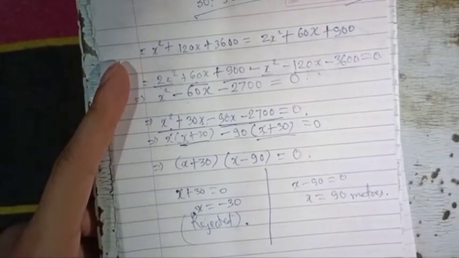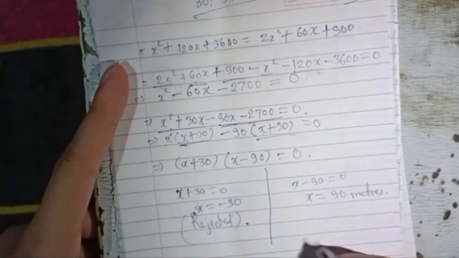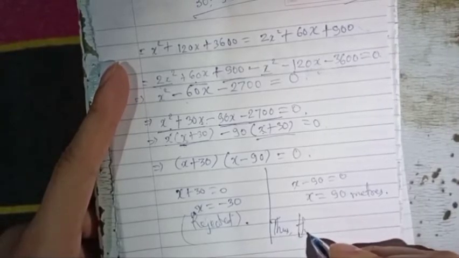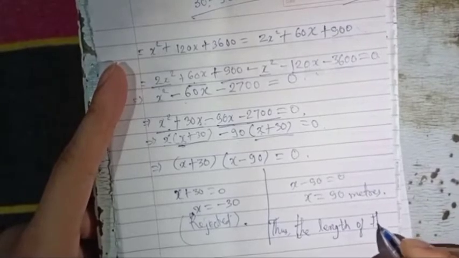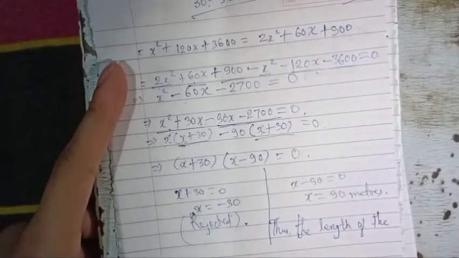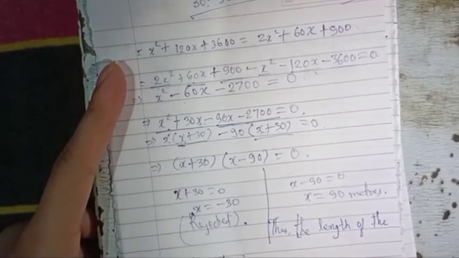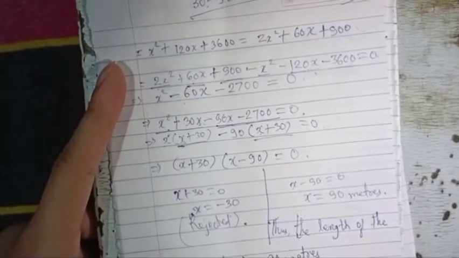That means the length of the shorter side is 90 meters. Thus the length of the shorter side is 90 meters.